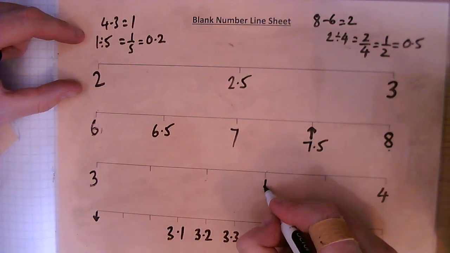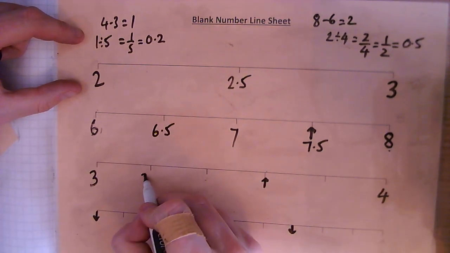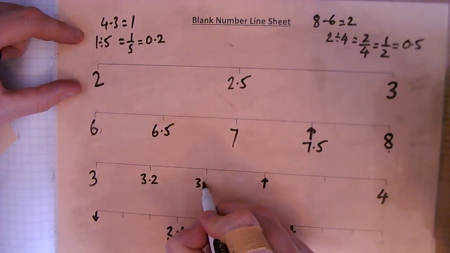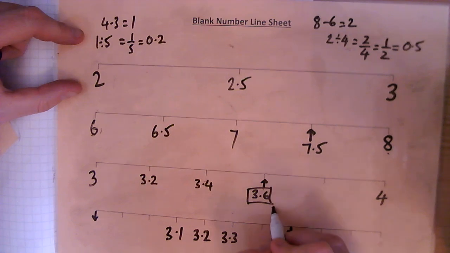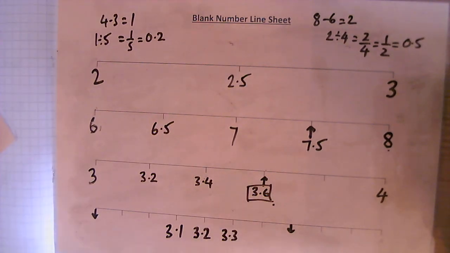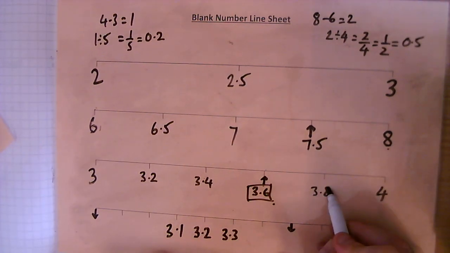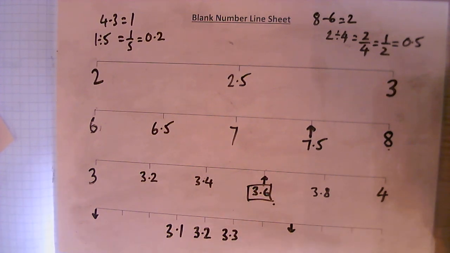So let's say we wanted to know what that there was. We do 3.2, 3.4, and our answer to our question is here, 3.6, and then that's 3.8, and then 3.8 add 0.2 is 4.